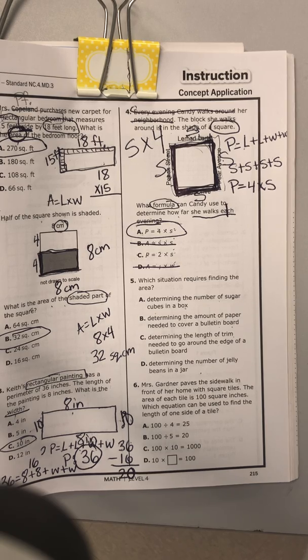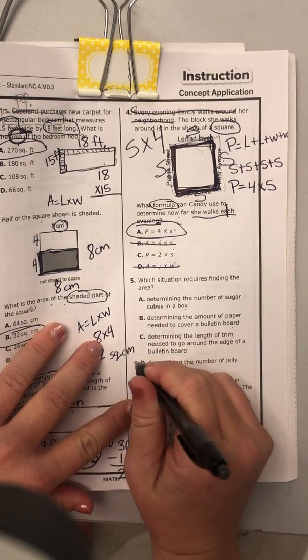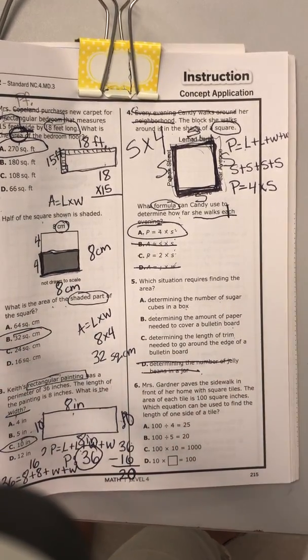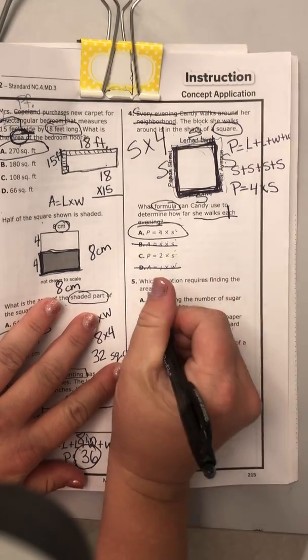So jelly beans in a jar, if you look at my candy jar right back there, is there going to be overlapping? Nope. If the candy is all sitting on top of each other, is there going to be overlapping? Yes, so it is not a flat figure, okay? So we're talking about a square, a rectangle, so it cannot be D. Because determining how many jelly beans are in a jar has nothing to do with area. That's actually volume, and you'll learn about volume when you get into 5th, 6th grade. Volume is the amount that something can hold. But right now we're trying to figure out the area.